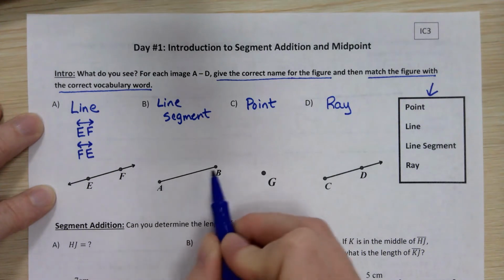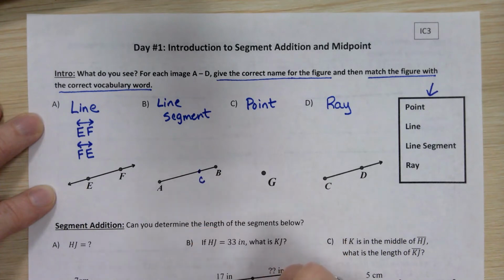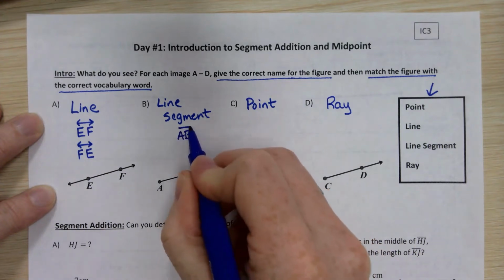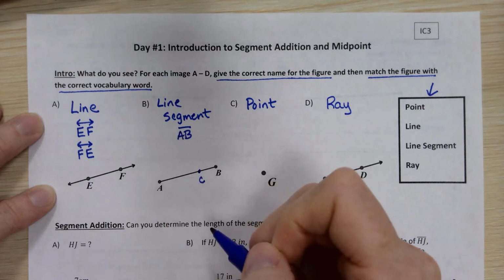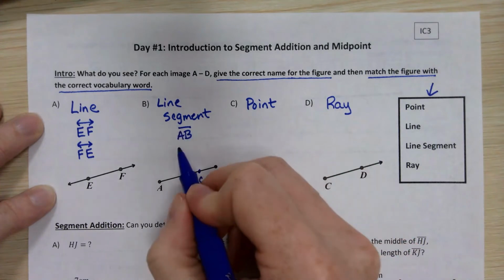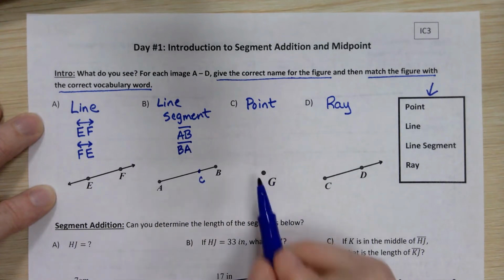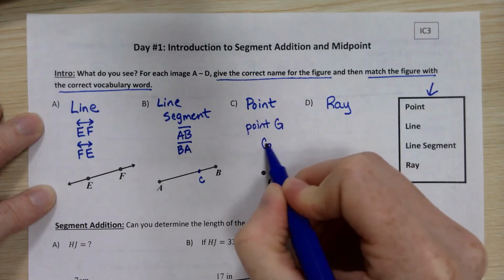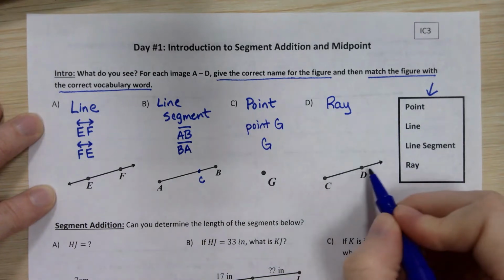Those are the only ones available in this diagram, but if there was a third point available like C, we would ignore that one, and we would just focus on using the A and the B to show where that line segment starts and stops. And then it would get a line segment bar, but no arrows above those letters. You could also talk about B and A in that order. The line segment starts at B and ends at A. For points, you can include the word point with the capital letter, or you can just use the capital letter by itself. And then for a ray, the order of the letters is important.